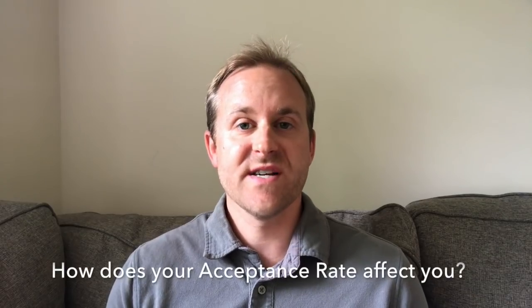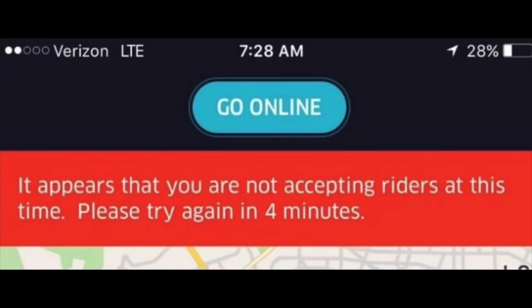So first, how does acceptance rate affect you? With Uber, the only thing you really want to worry about is if you are declining or missing a bunch of requests in a row, you may be logged out of the app for 10 to 15 minutes. But when it comes to bonuses, Uber has moved away from acceptance rate requirements in most markets.